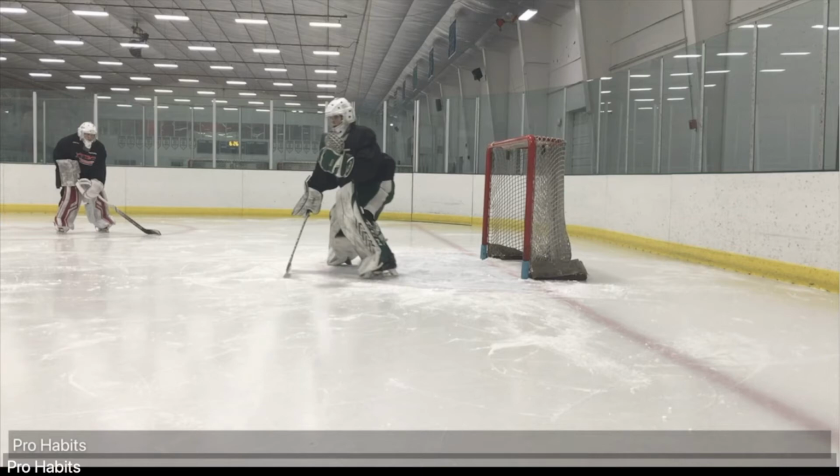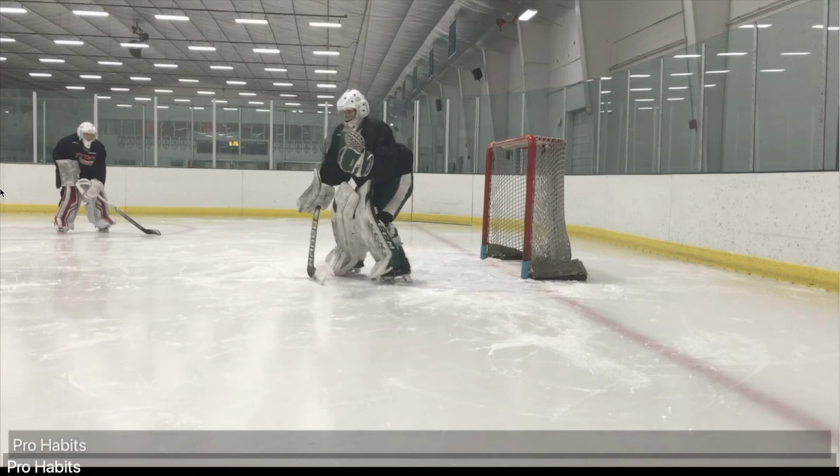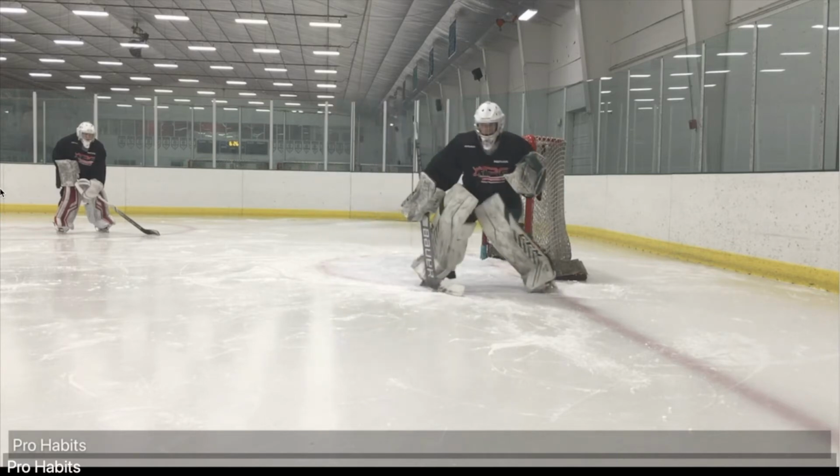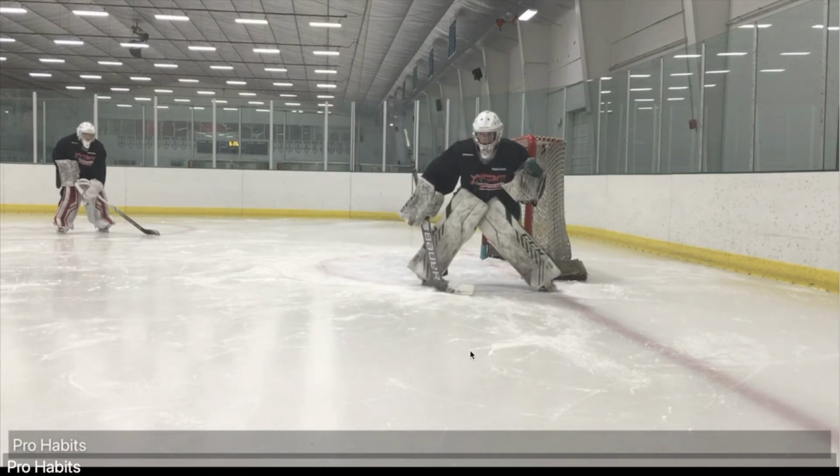I'm going to show you a couple drills we use to practice it, and then I'm going to show you the overlap being used in some game situations. This is from a couple high school guys here in Burlington, Vermont. Jason over here, and this is Andrew in net. You can see Andrew shuffles down into the overlap. There's no net to shoot at.